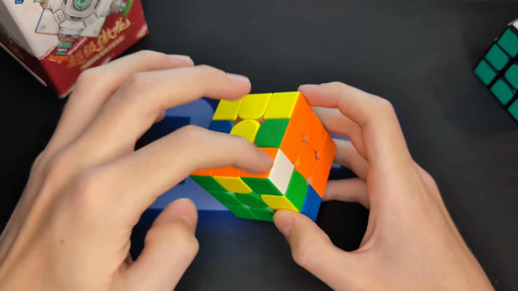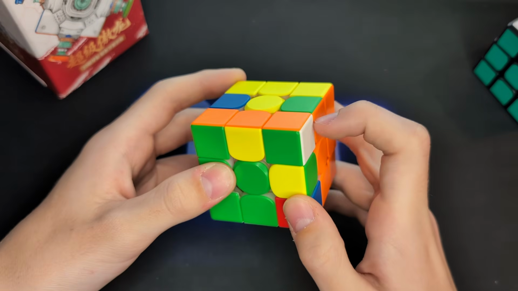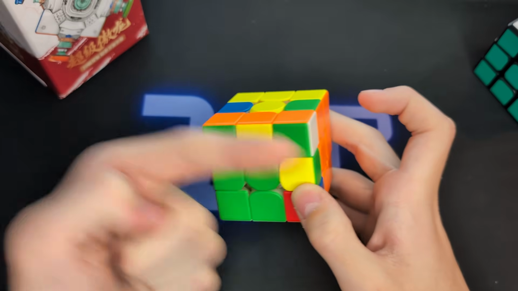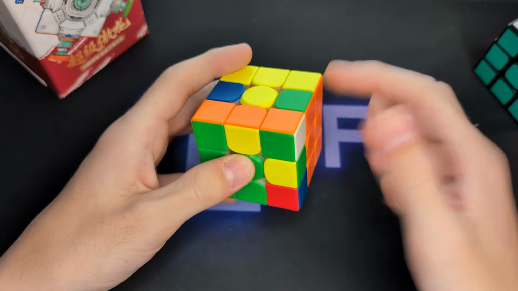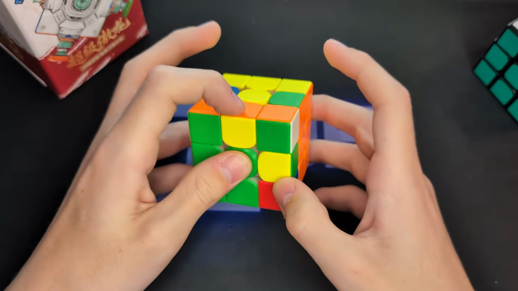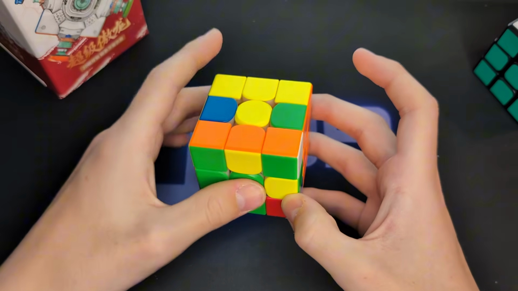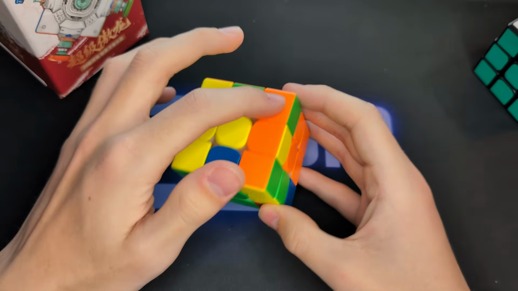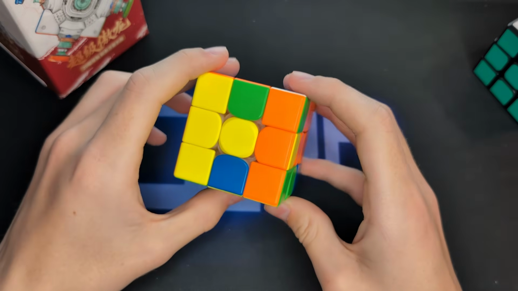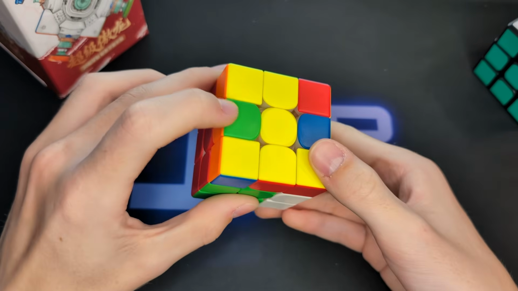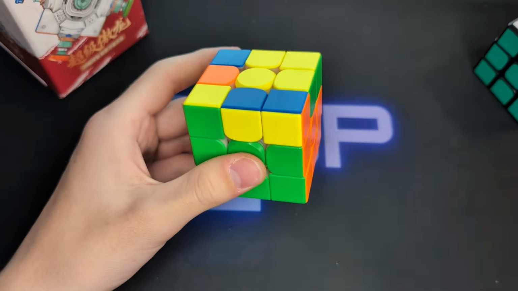So if you have something that looks like this where the corner is over, or it's like pointing either this way or this way. If it's pointing this way, your edge would be over here. So how I do this is bring it into the back like this. I move this corner down and then move this over, which sets up a 3-mover.